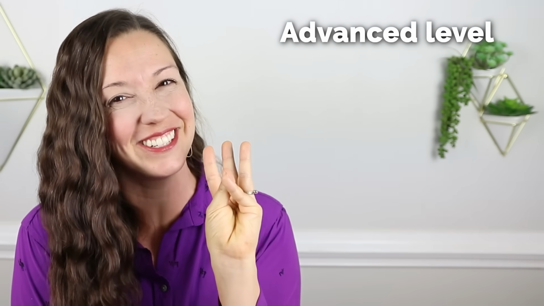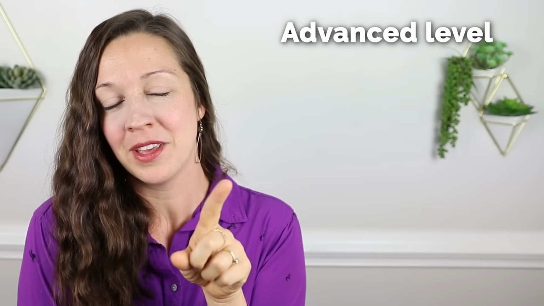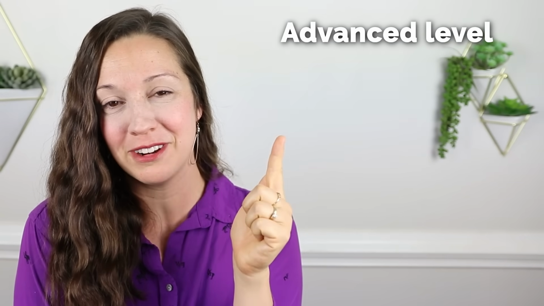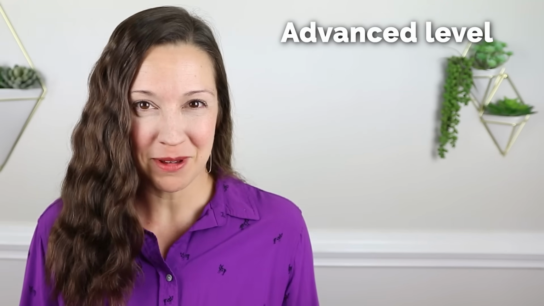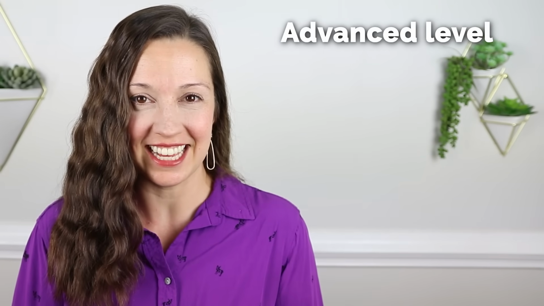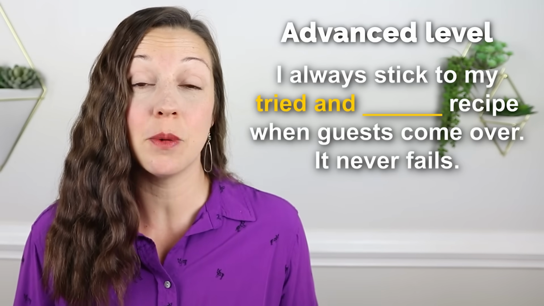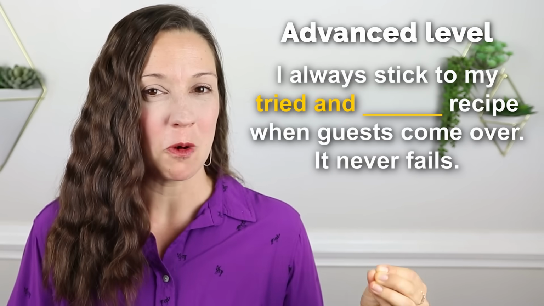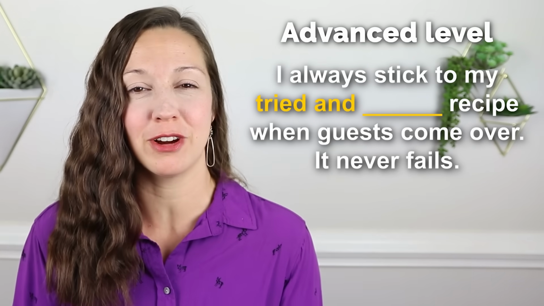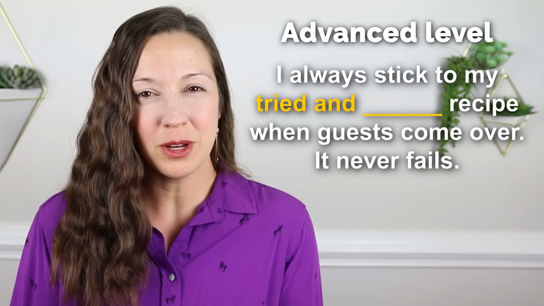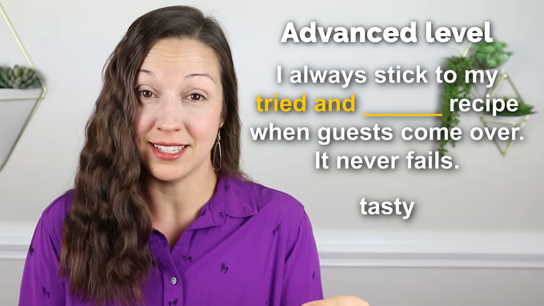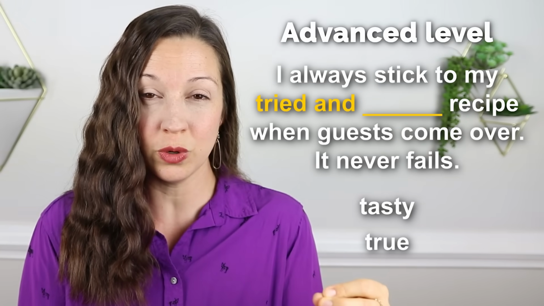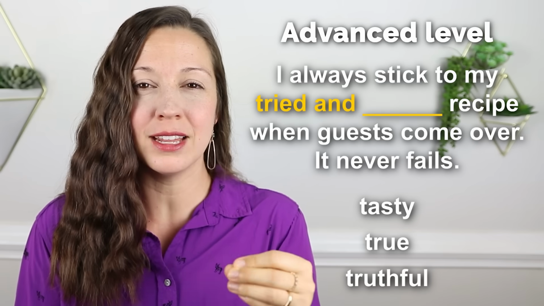All right, let's move on to our 3 advanced English phrases, and I want to see how you do. How did you do with the beginner and intermediate phrases? It's time to move on to 3 advanced questions. Vocabulary question number 7 is this. I always stick to my tried and recipe when guests come over. It never fails. What goes with tried and? Is it tried and tasty, tried and true, or tried and truthful?